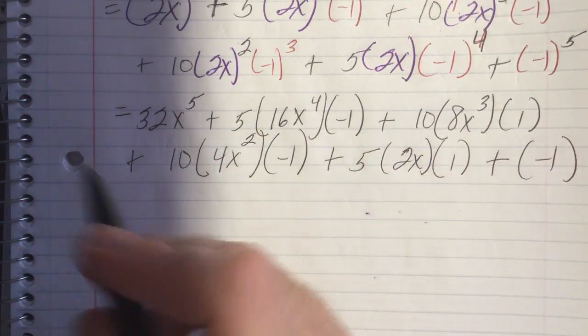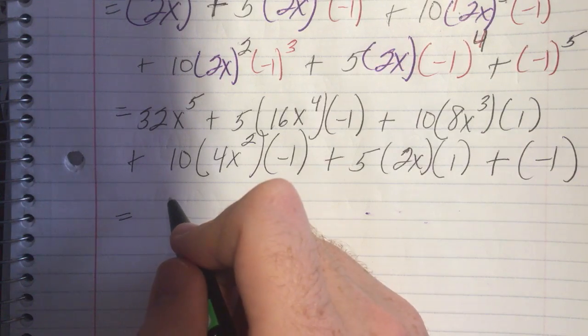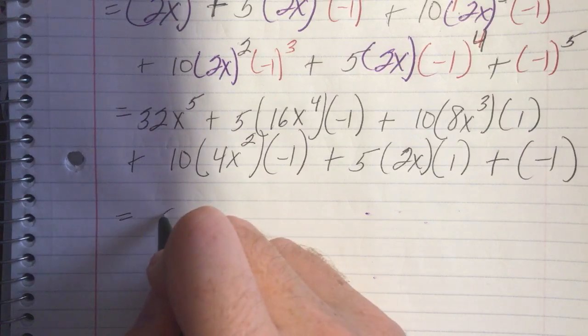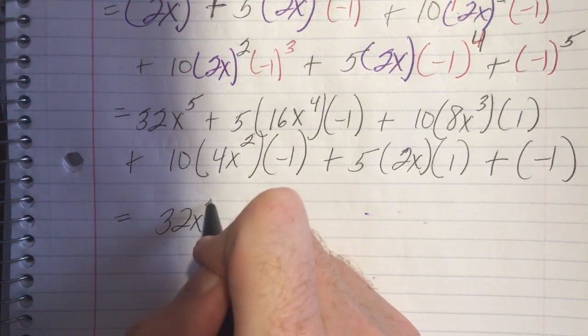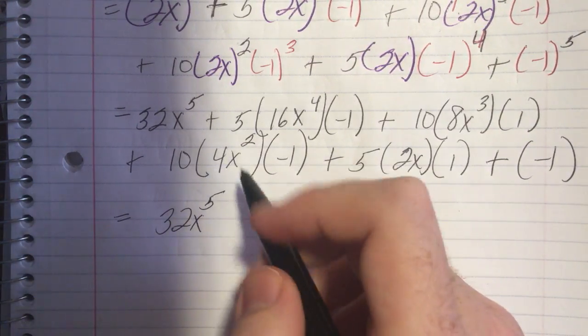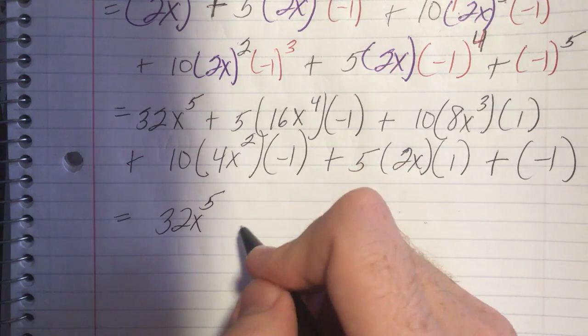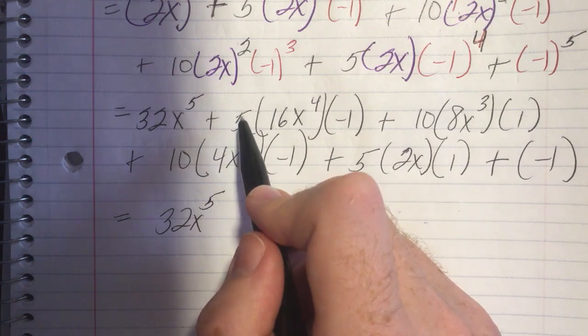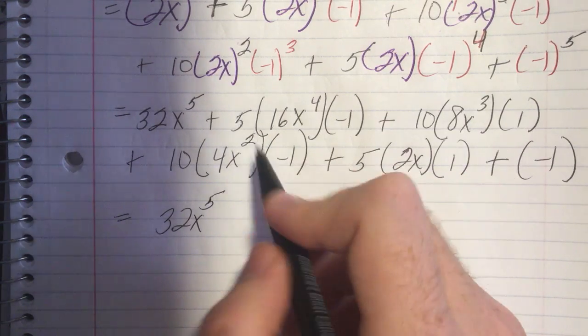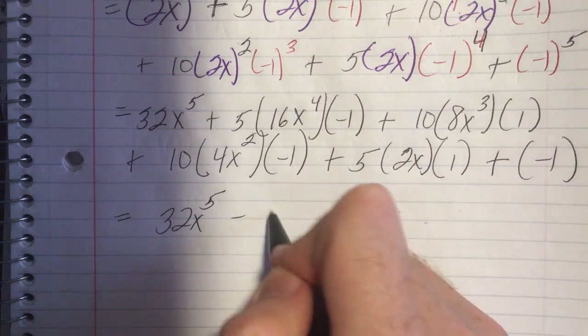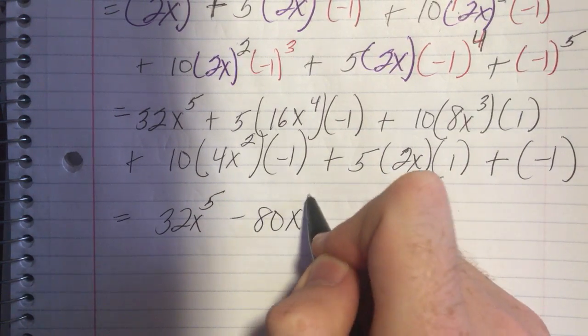So that's your first set of substitutions and simplifications. Keep reducing. Bring down 30 to x to the fifth. You can't do anything else with that. However, next what you can do is multiply these coefficients. You have a 5, you have a 16, and a negative 1. And that's going to come out to be a negative 80 x to the fourth power.